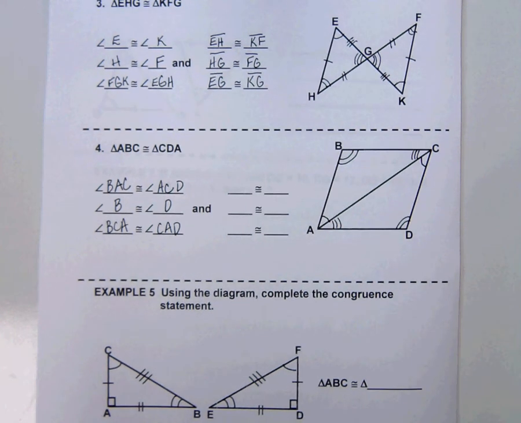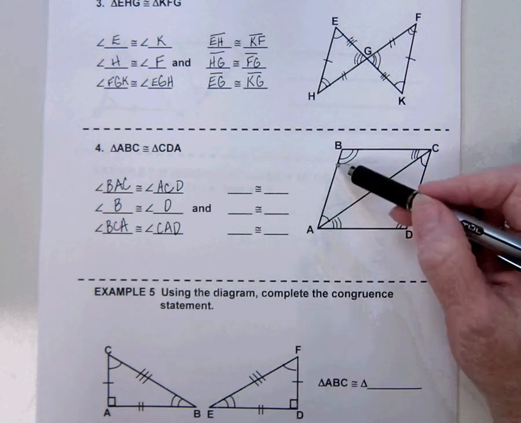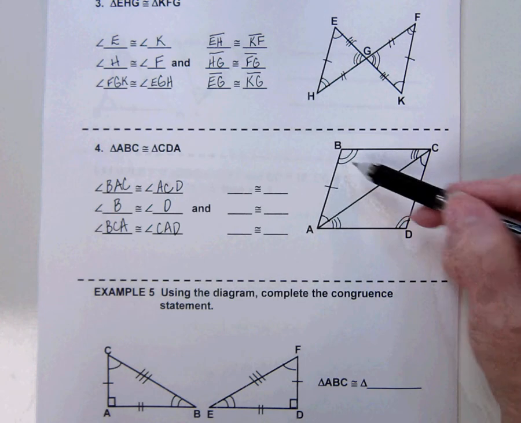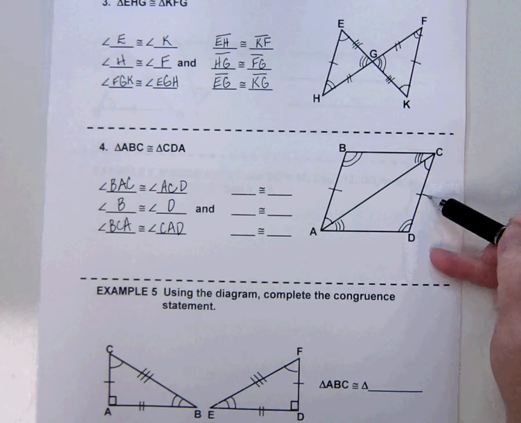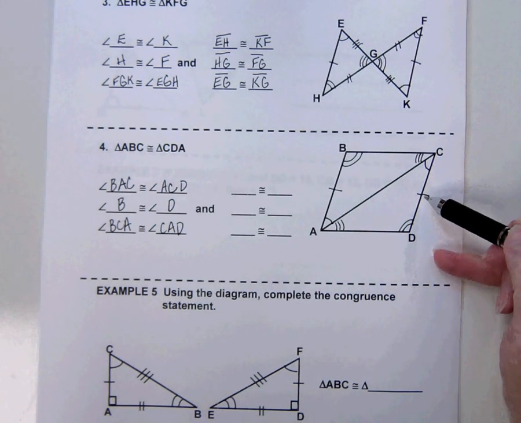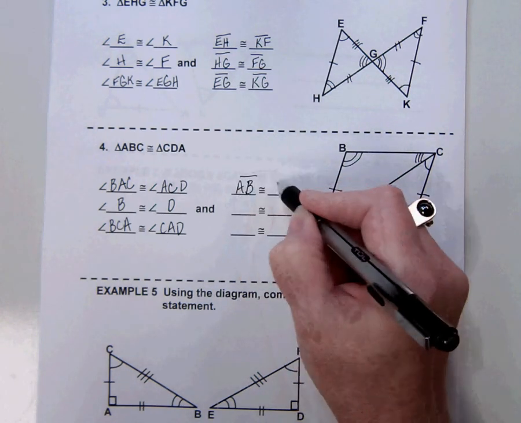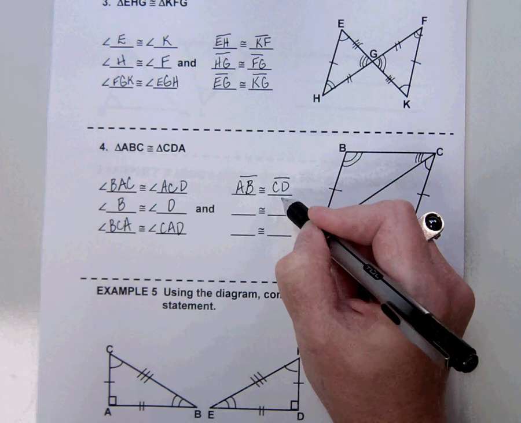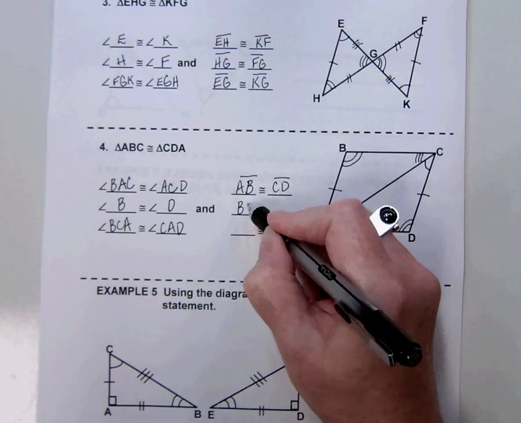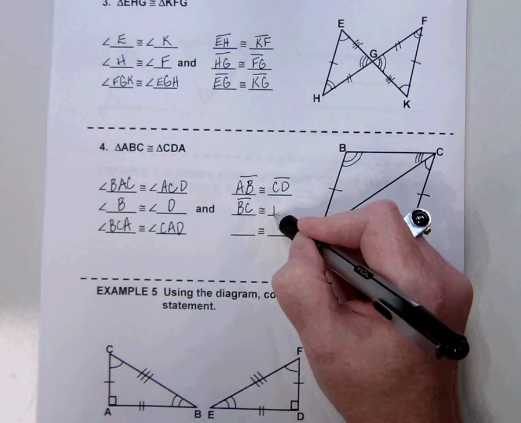And when you name the segments, you're just naming the sides that correspond. Now looking at the picture, the way that I marked it, AB has the 1 mark and the 2 marks between it. It's called an included side. So AB and CD are the 2 congruent segments. BC are the middle and last letter, so DA.